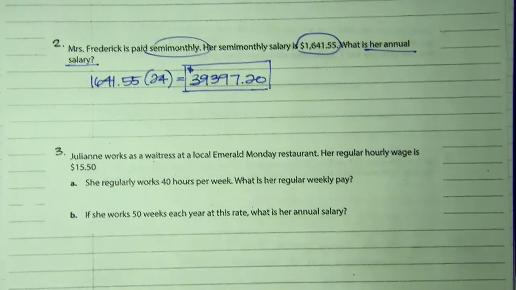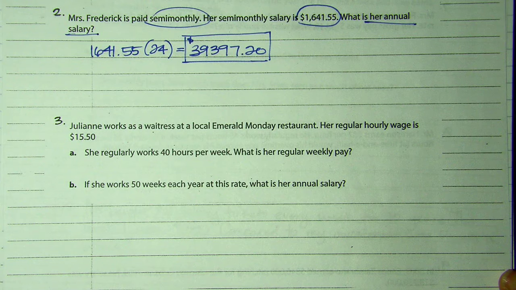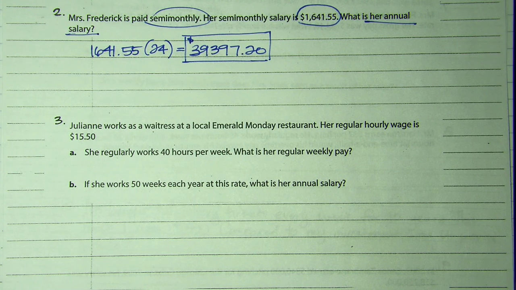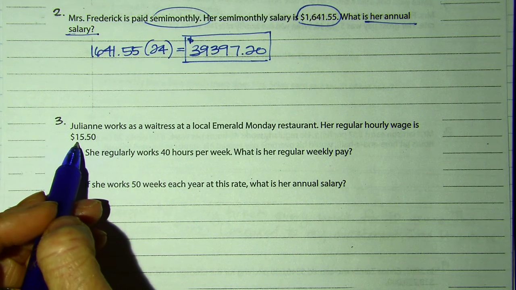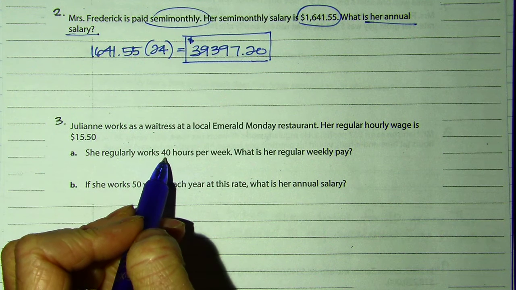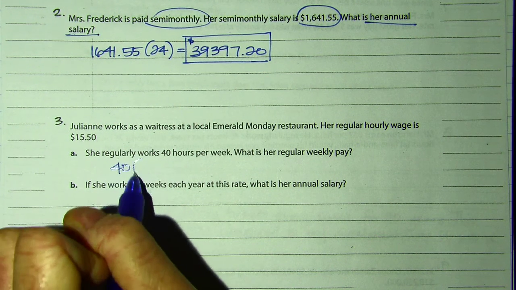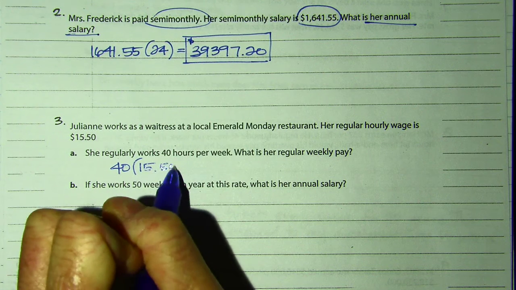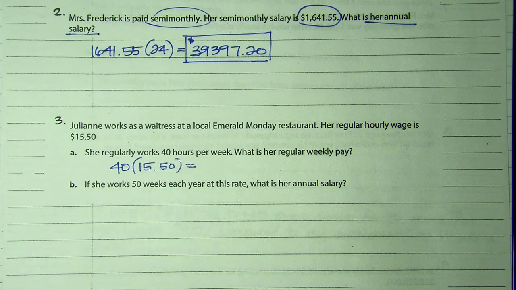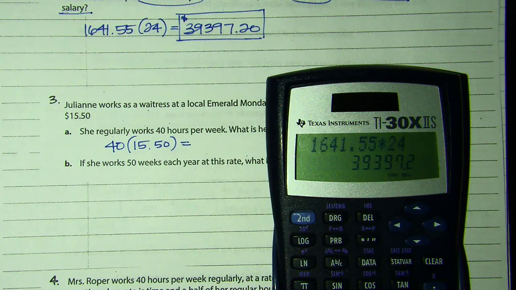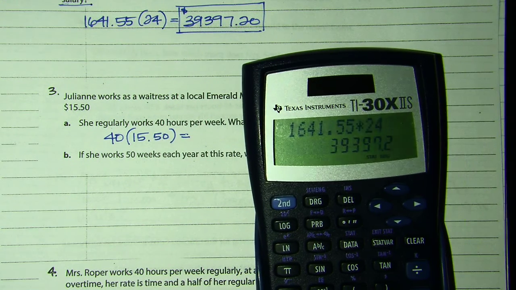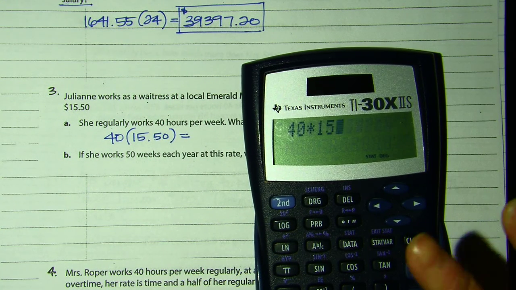All right, number 3, Julianne works as a waitress. Now, most waitresses are paid their regular hourly pay, and then they're also paid by tips. So it says her regular hourly rate is $15.50. She usually works 40 hours per week. So 40 hours times how much she makes per hour, the same as you would do with your own pay.